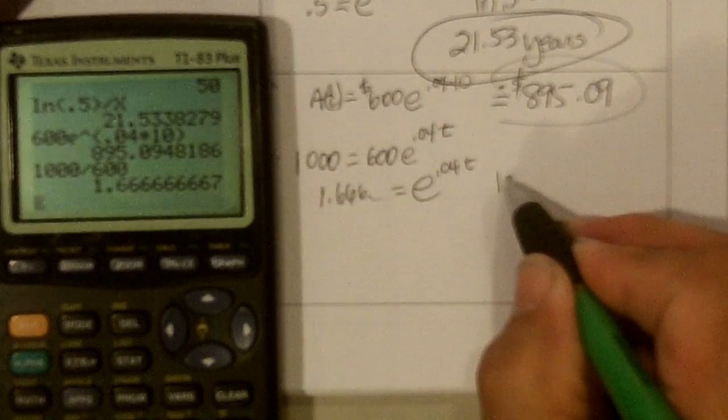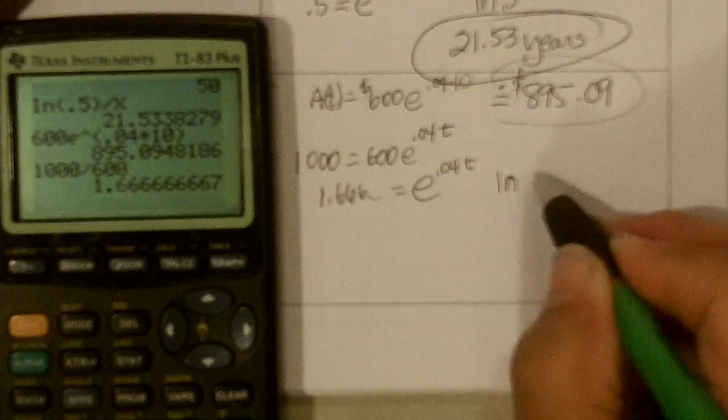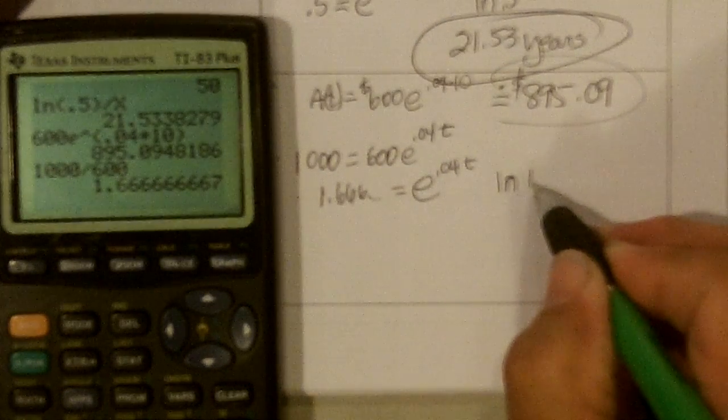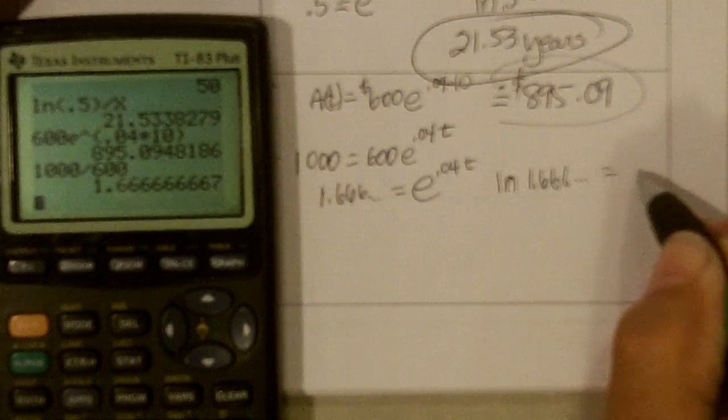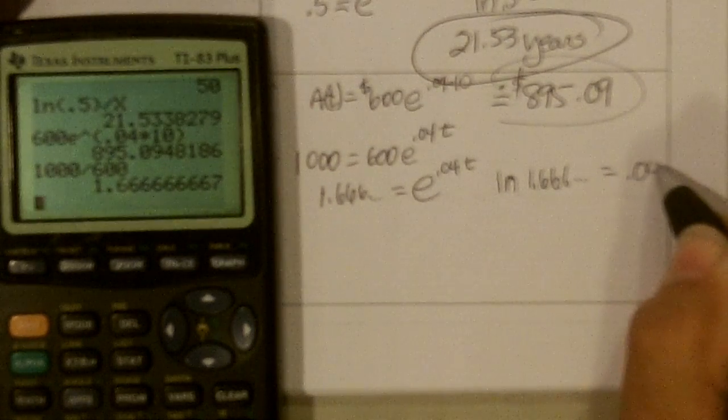To what power do I take e to get 1.666 repeating? It equals 0.04t.